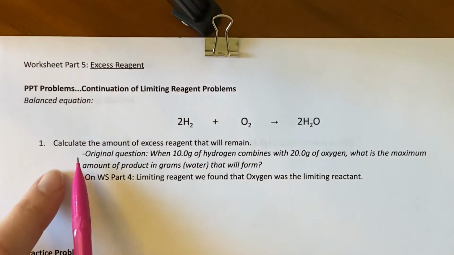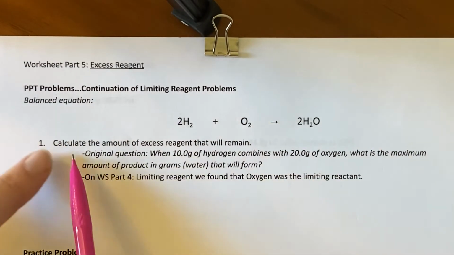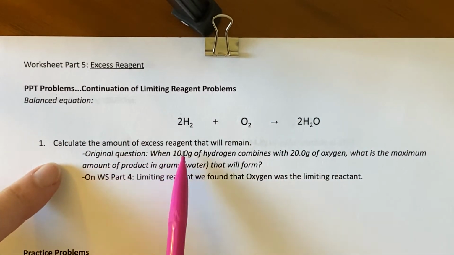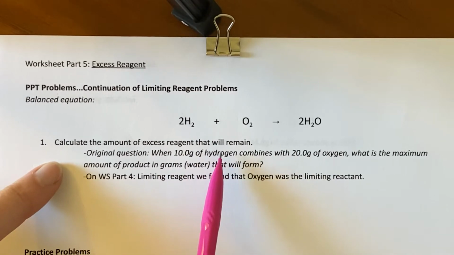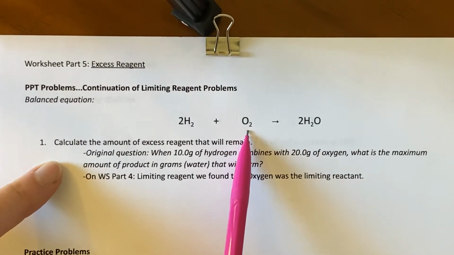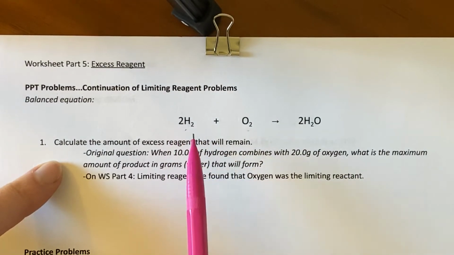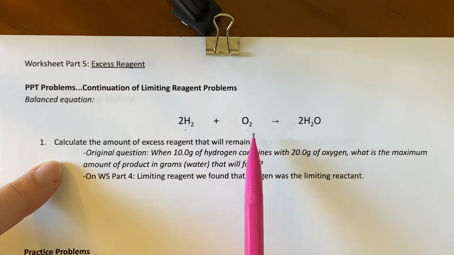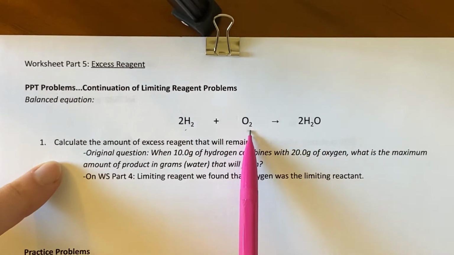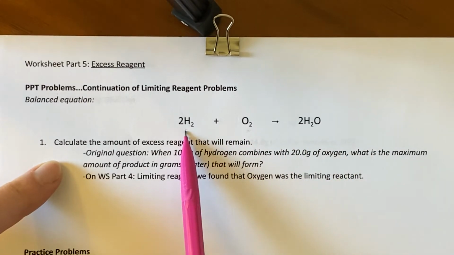So if you notice, our next question here, and like we said, it's going to be a continuation of what we just did, is to calculate the amount of excess reagent that will remain. So in the last problem, we figured out that oxygen was our limiting reactant. We run out of this first, which means that hydrogen is going to be our excess reagent. We're going to have leftover hydrogen after we use up all of our oxygen, because this oxygen is the one that limits our reaction and how much water we can produce. So hydrogen is going to be what we call our excess reagent.